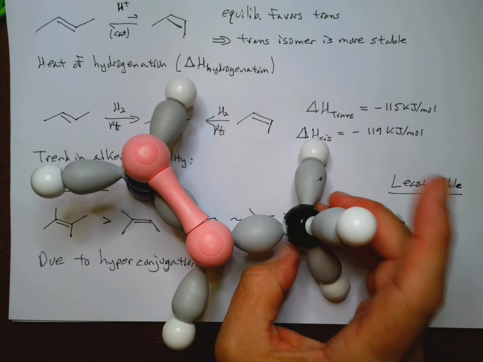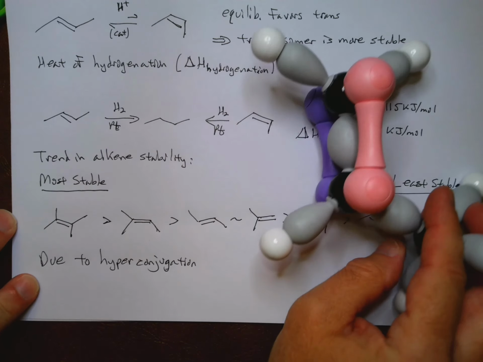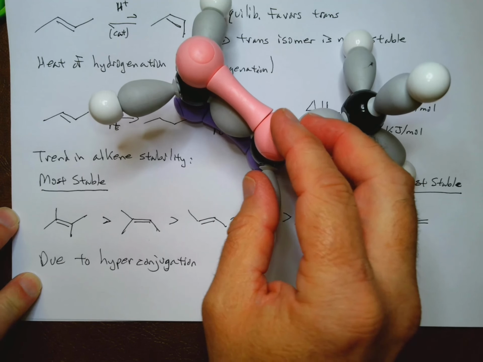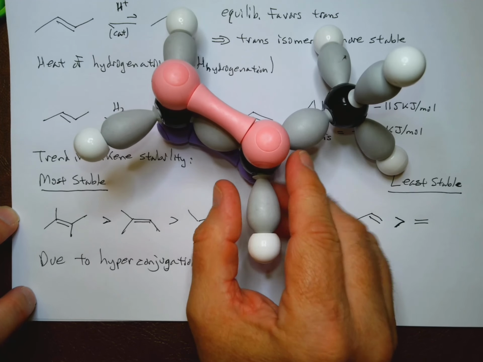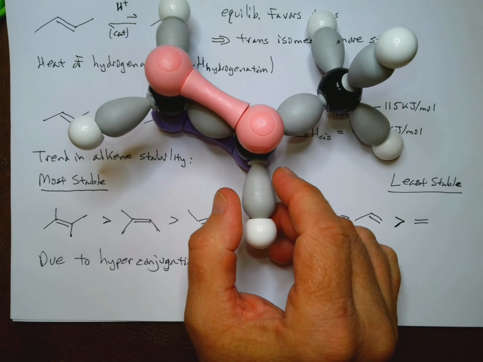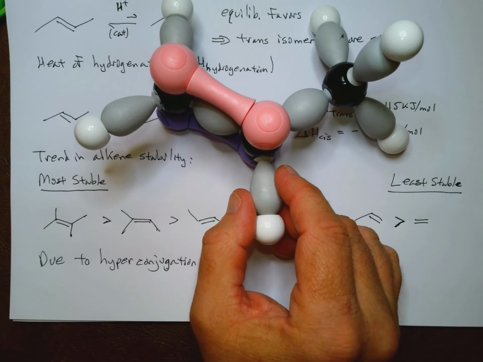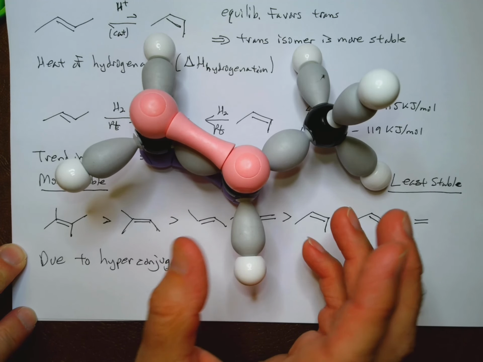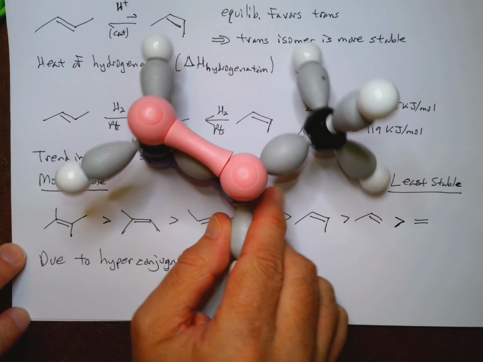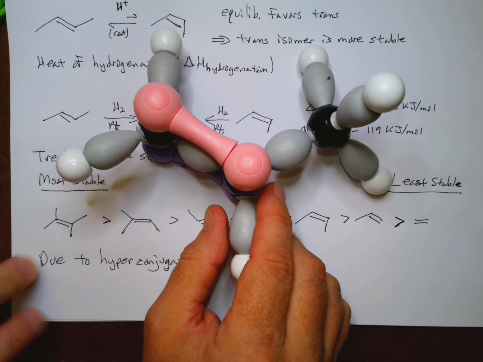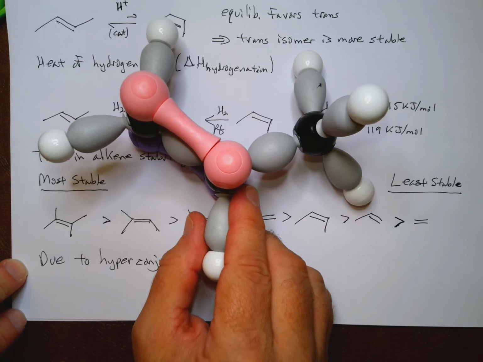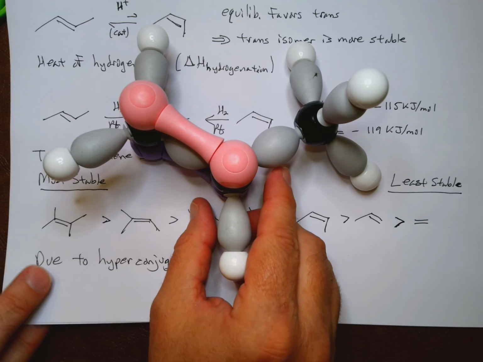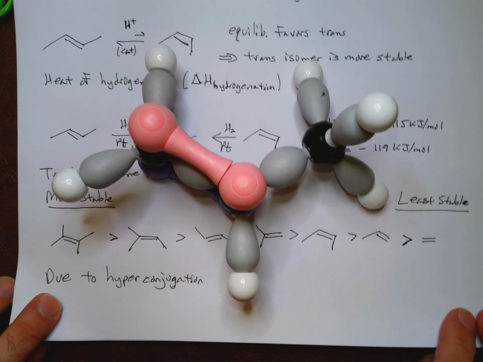Now, hyperconjugation explains why the more substituted alkenes are more stable. The more of this hyperconjugation, the more you're spreading out electron density, the more overlap you have. And the more spread out the electron density, the lower in energy something is. We'll revisit this when we look at some reaction mechanisms where we form species called carbocations. It turns out that hyperconjugation plays a role in the stability of carbocations, as well as the stability of alkenes.